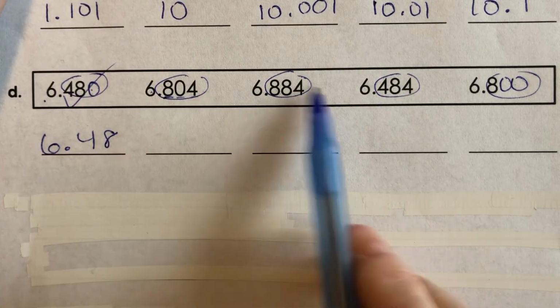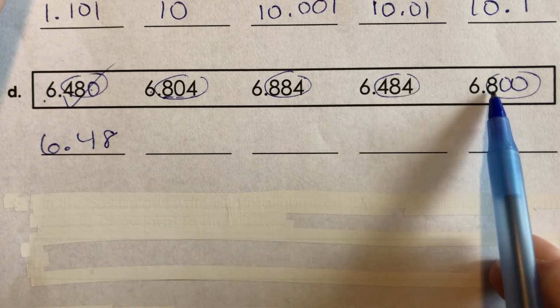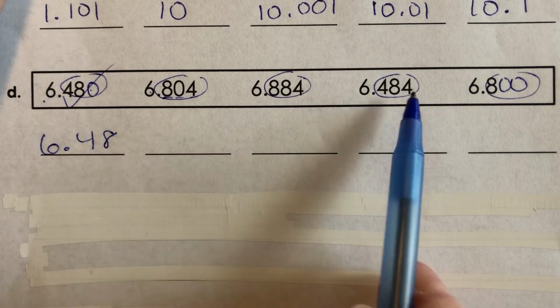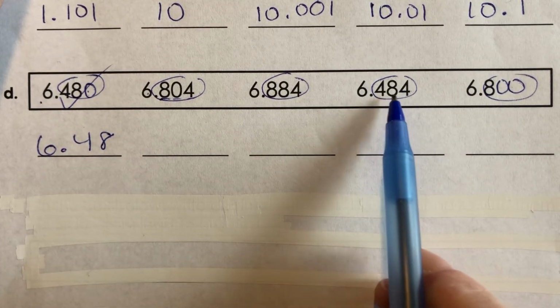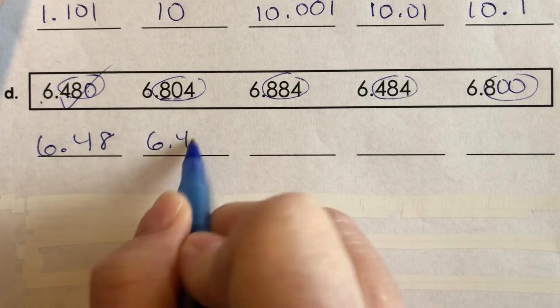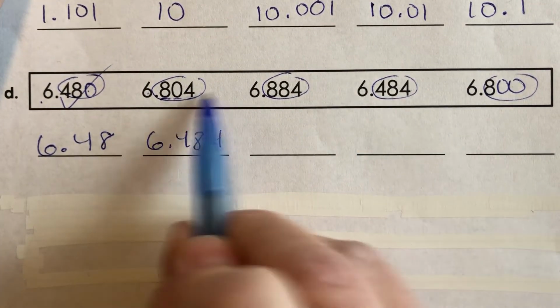All right, now I have 804, 884, 484, or I have 800. What's going to be the least amount? This one right here, 6.484. 484 is less than all the rest of those.